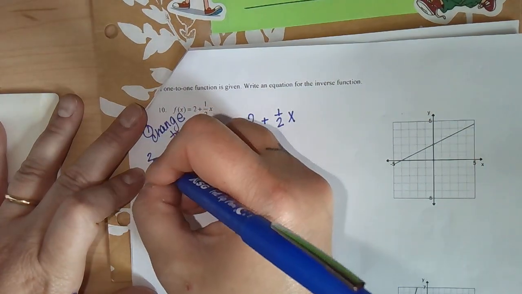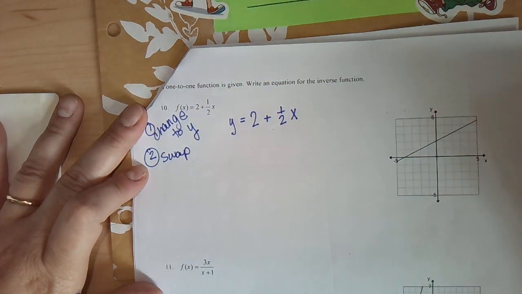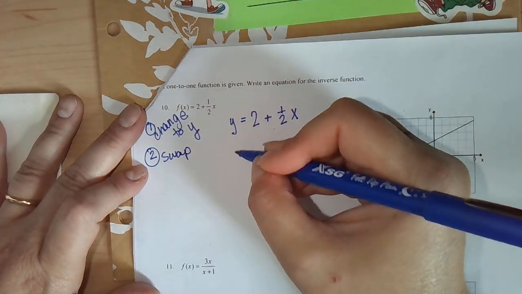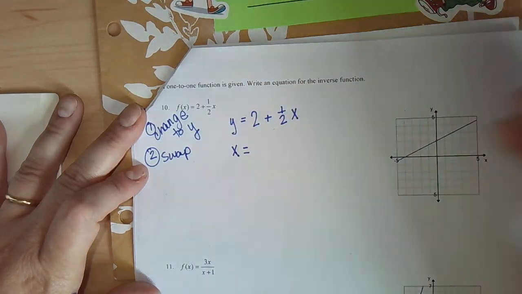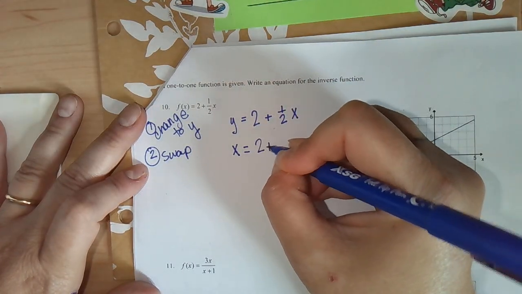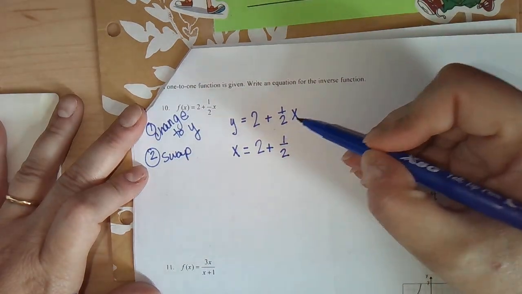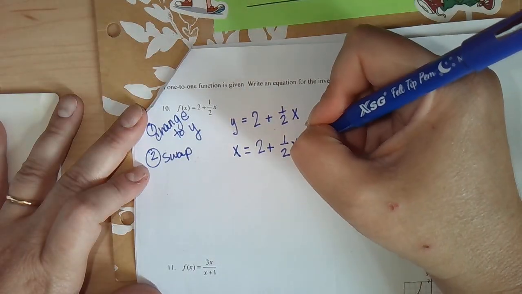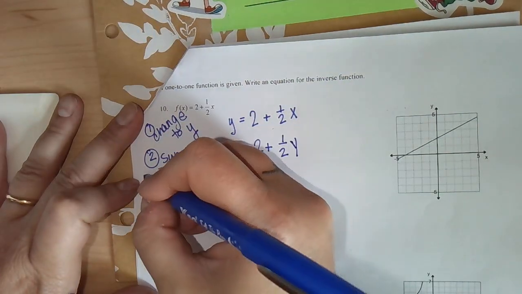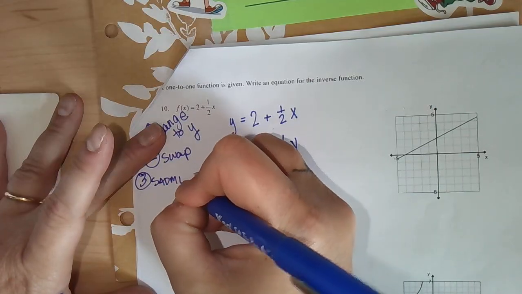Second step, swap. We're going to swap the letters. So no more y equals. Now we have x equals. Then the numbers and the symbols all stay the same, and that x at the back end is now y. So we swap the letters. The third step is to SADMEP it out.